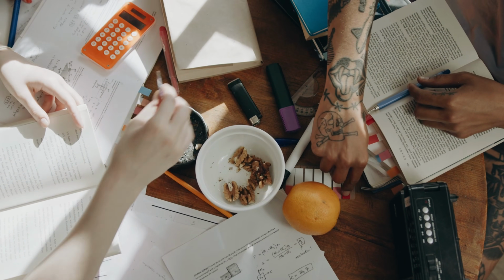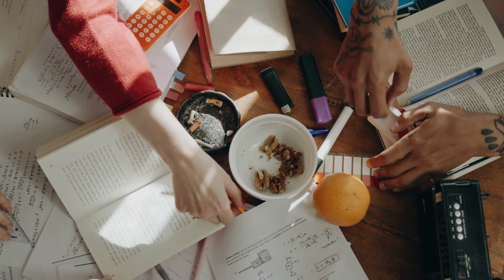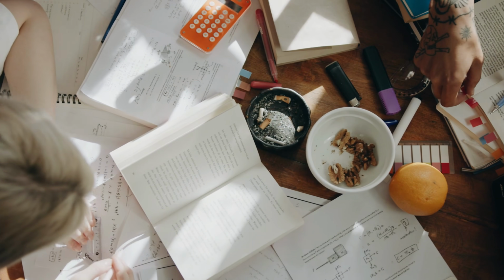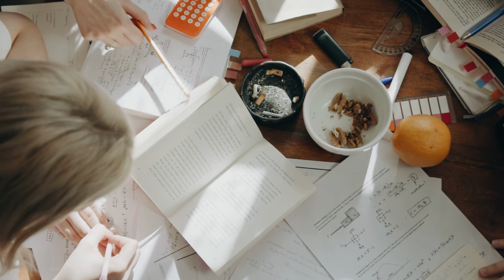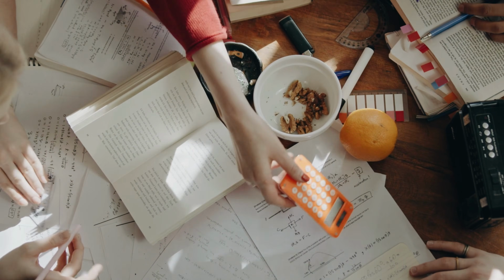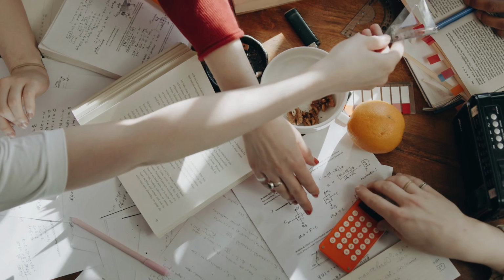In summary, reading skills are important because they enable individuals to understand, analyze, and respond effectively to written information in academic, professional, and everyday contexts.